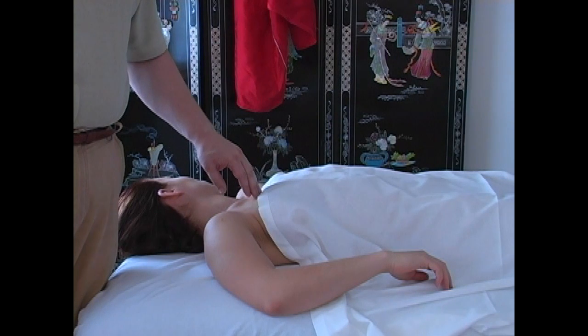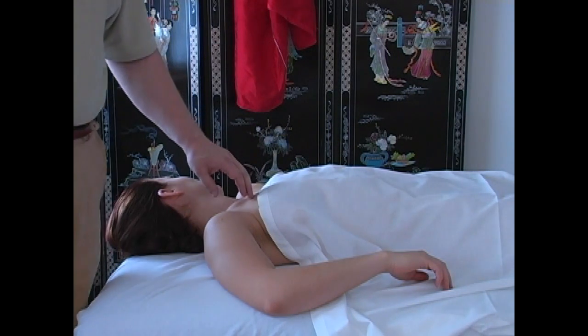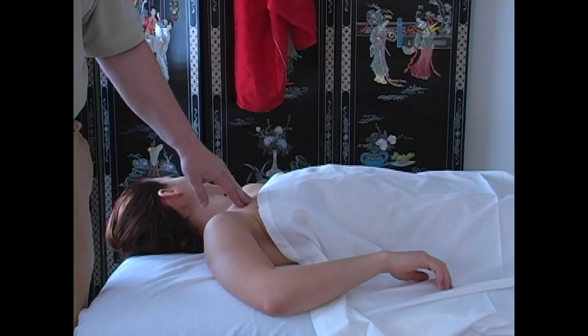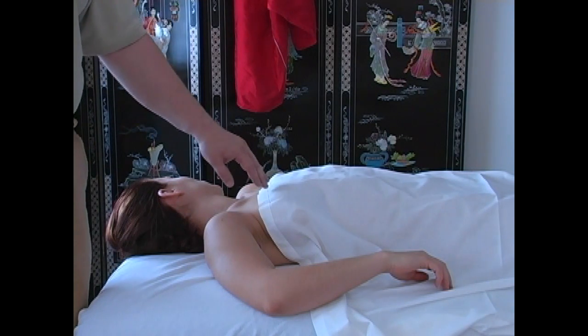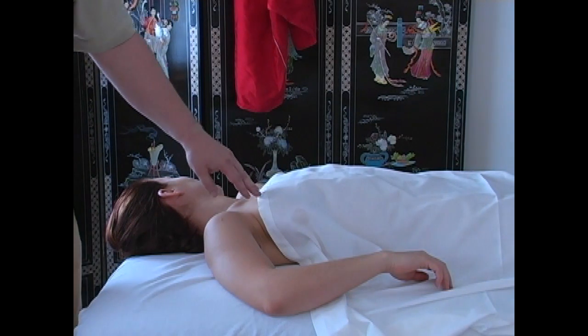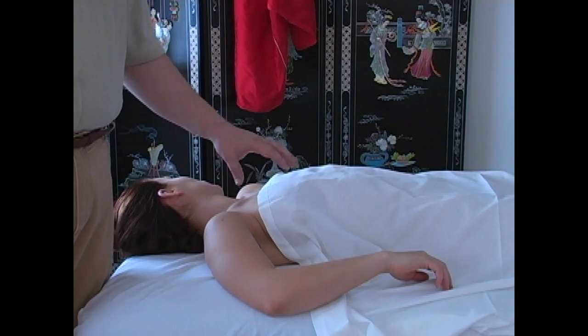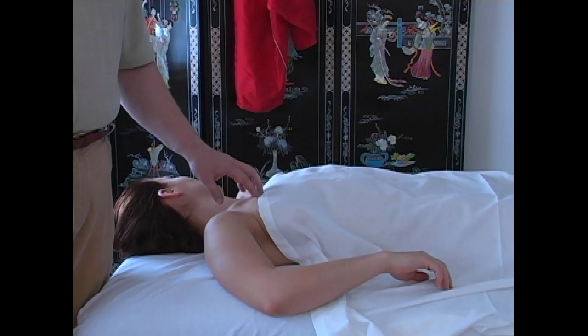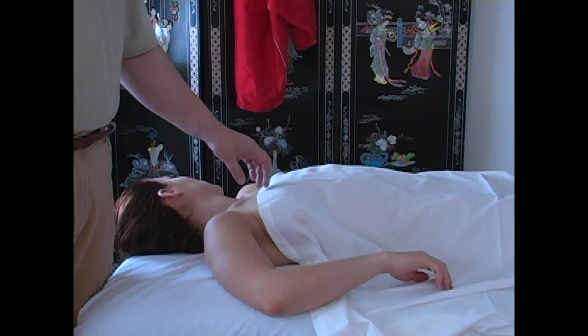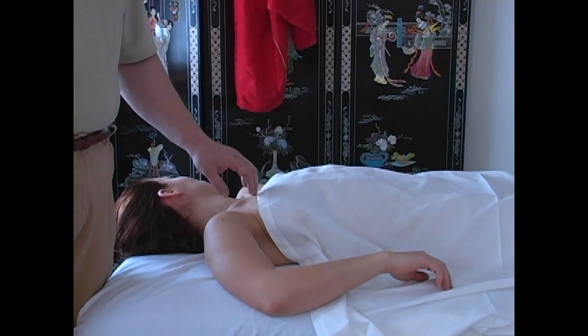With these, it's a really good idea to ask the client where the areola or nipple region is, just to make sure you're not pushing on that region. On women, it's a little bit more tender in the breast region. Any adipose, the technical name for fat, is more likely to bruise in that region when you're pushing down.